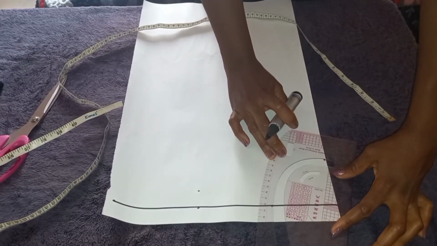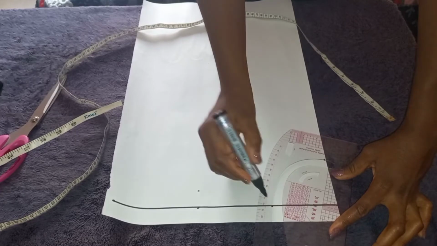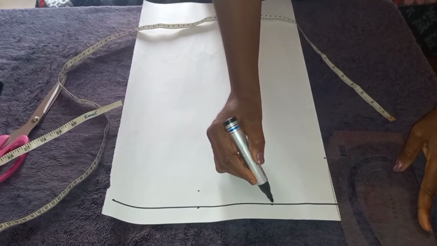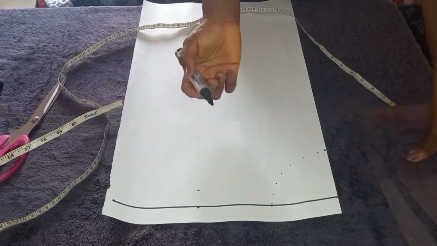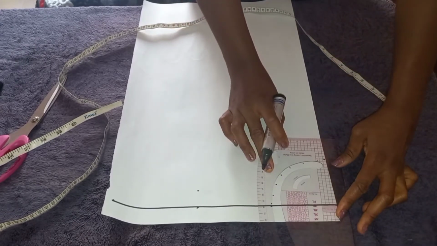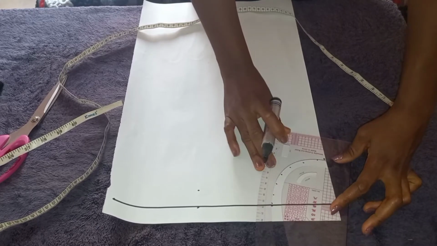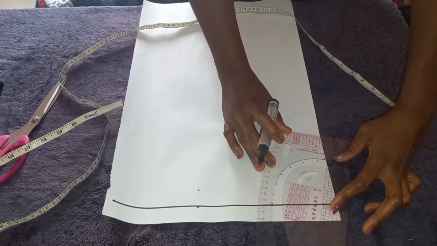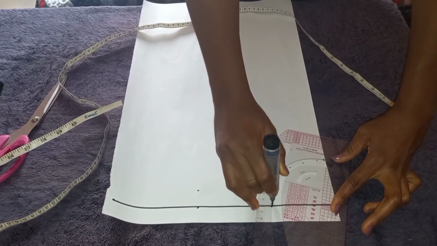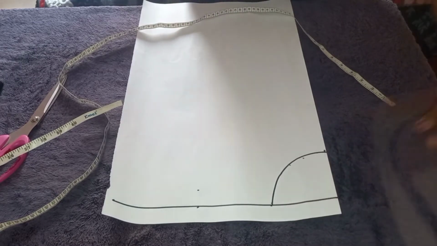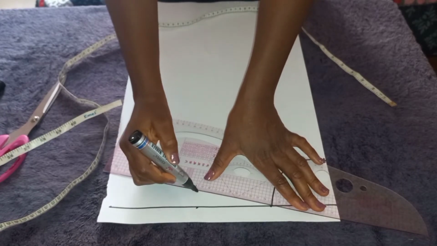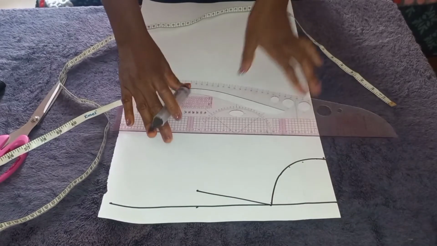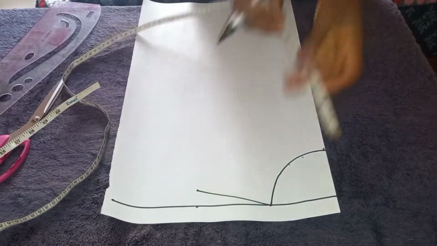With the help of your pattern master, you draw your curve. But if you do not have a pattern master, just go ahead and use the dotted line method like you see me doing. Whichever one works for you guys. After drawing out our neckline, we are going to connect the 1 inch we took down from our shoulder measurement to form our shoulder slope, sorry guys.